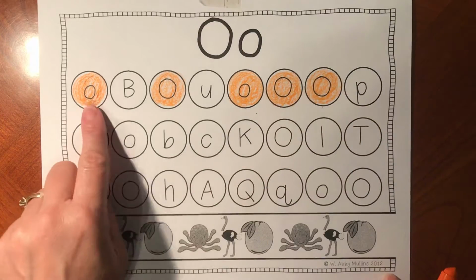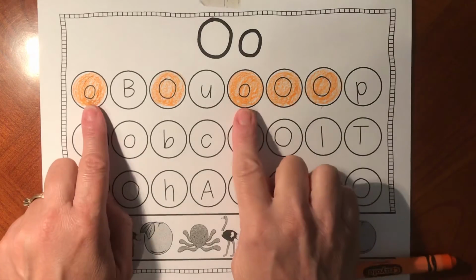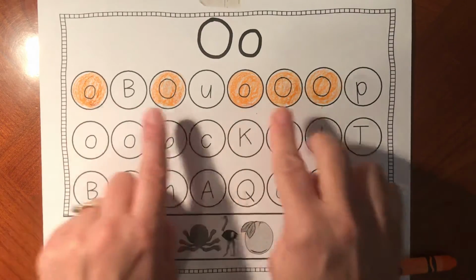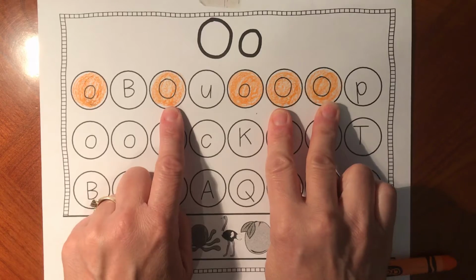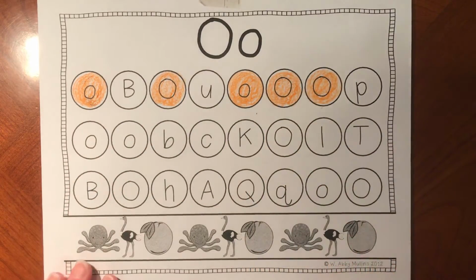Our top line has 1, 2, 3, 4, 5 O's. 2 of the O's are lowercase. 3 of the O's are capital. 2 and 3 go together to make 5.